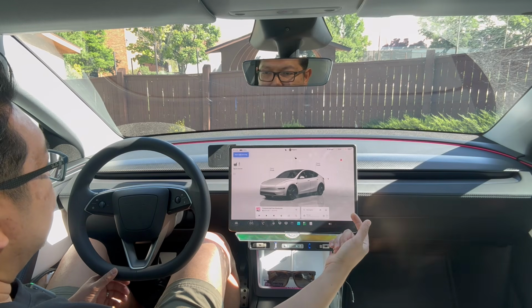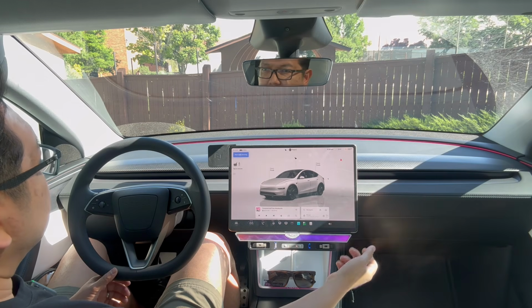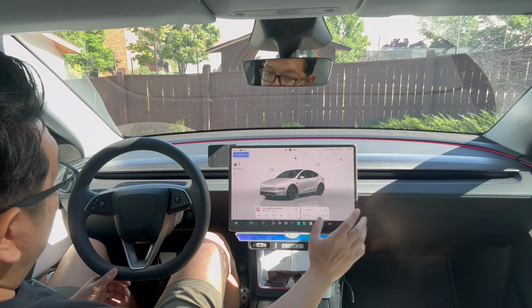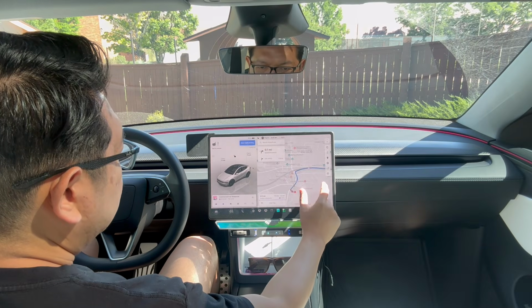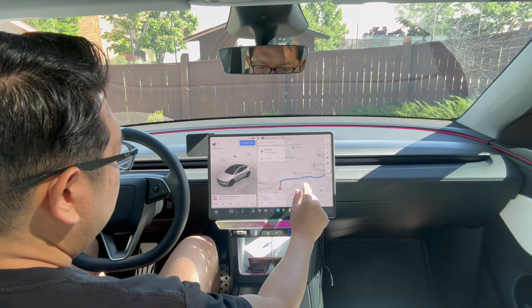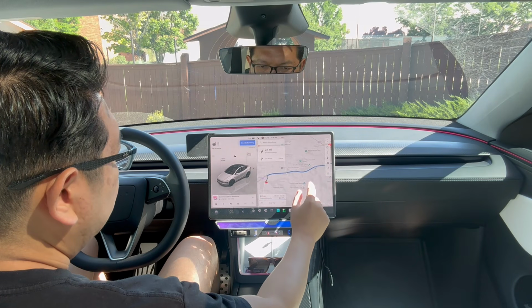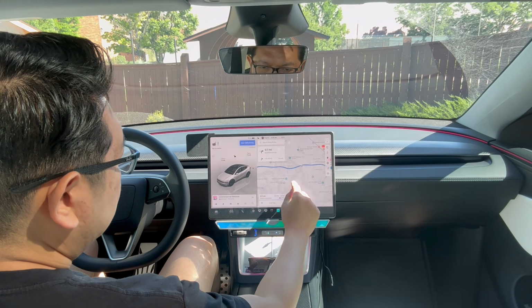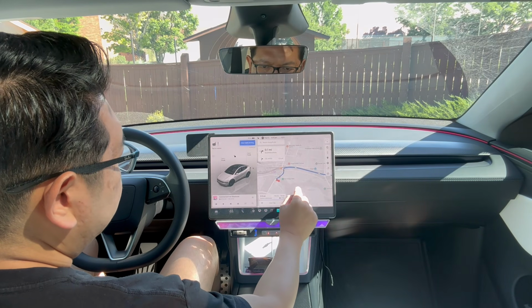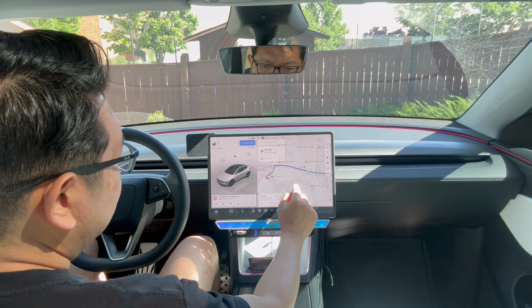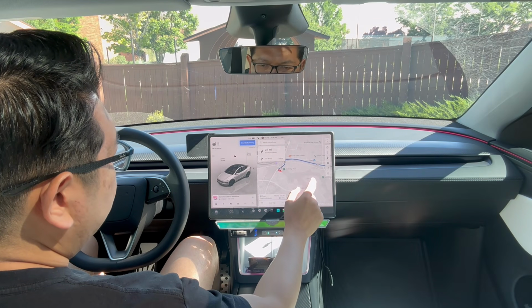Maybe we'll test some Mad Max on the highway and see how crazy it would go. I would just do a quick Mad Max. Alright, so we are testing the highway right now. We're going about 7 miles from here, going to Costco, up on the highway 470, and shouldn't be any traffic.